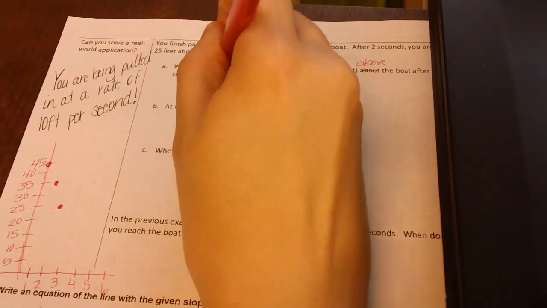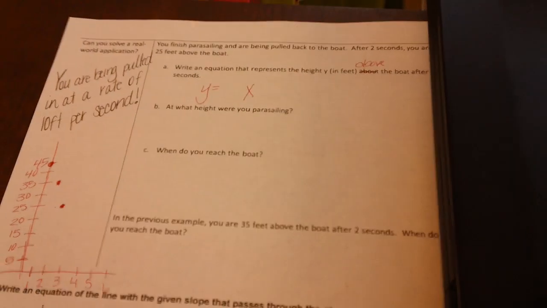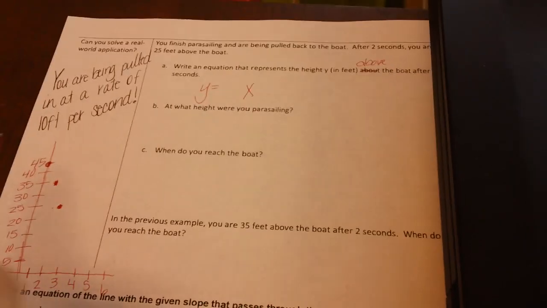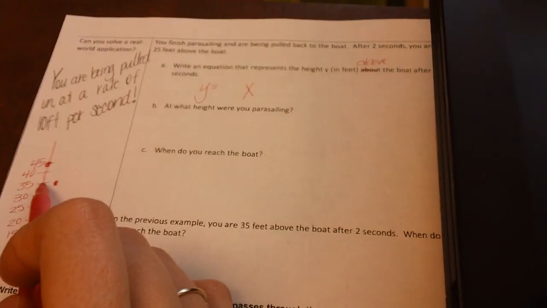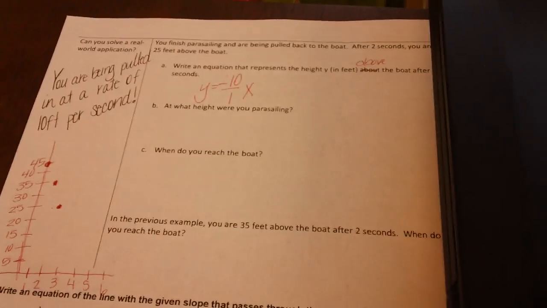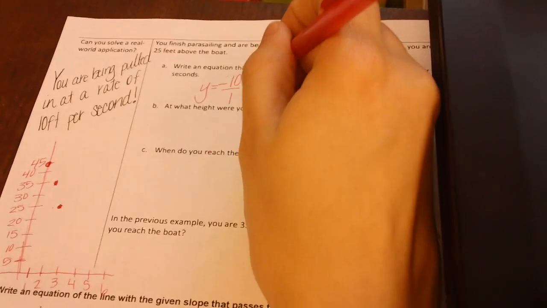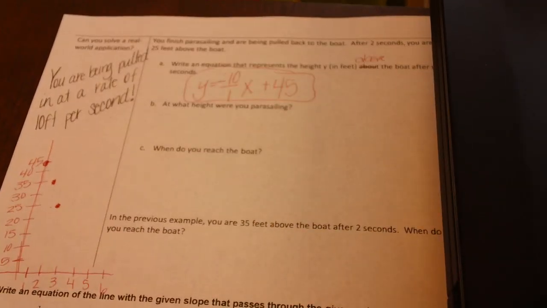So let's write our equation. Y equals something x plus or minus something else. And our slope is down 10 over 1. So negative 10 over 1. And our y-intercept is 45. So that's my equation of my line.